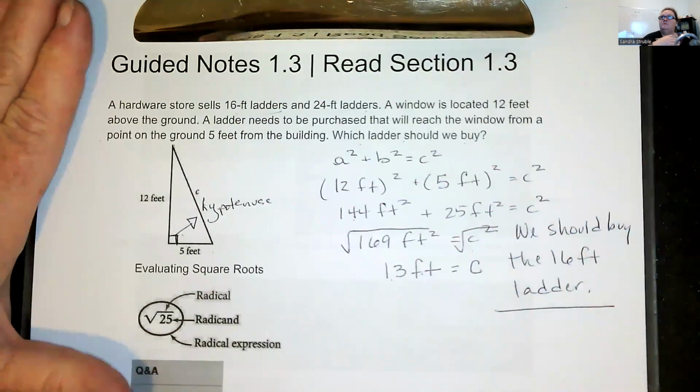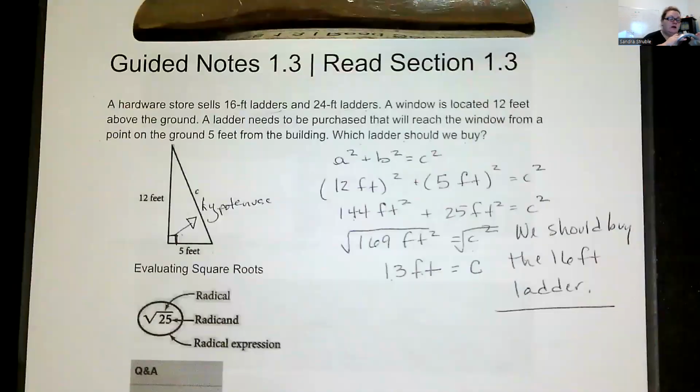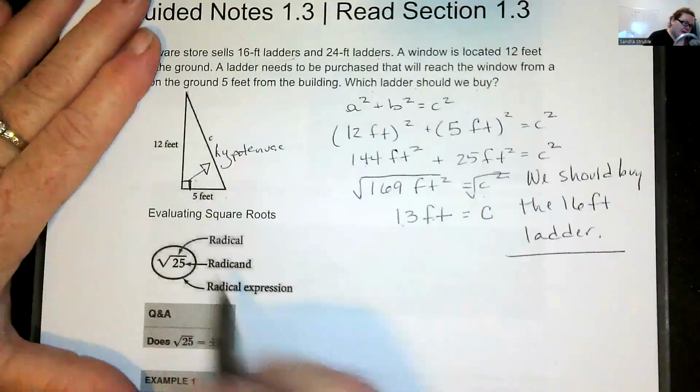Okay. Make sure that as you're going through any of the questions in your homework, in your quizzes, in your exam, that you make sure that you answer the question. Okay. All right. Evaluating square roots.